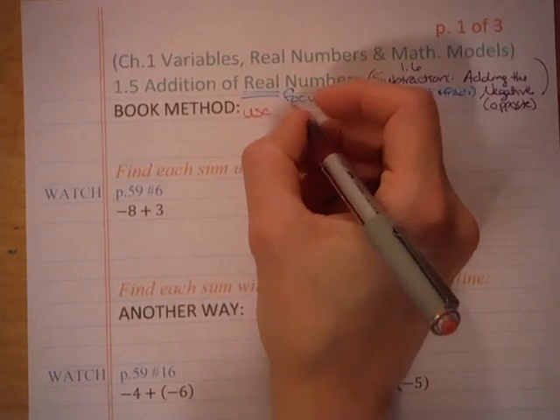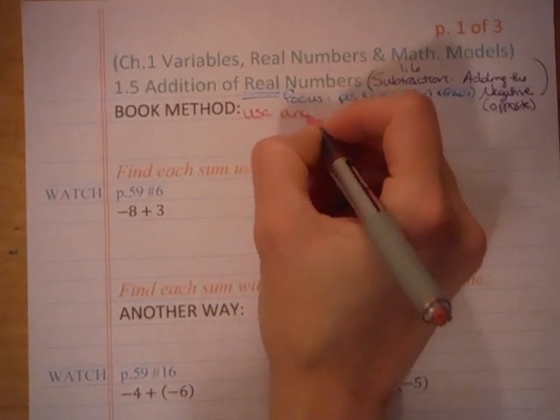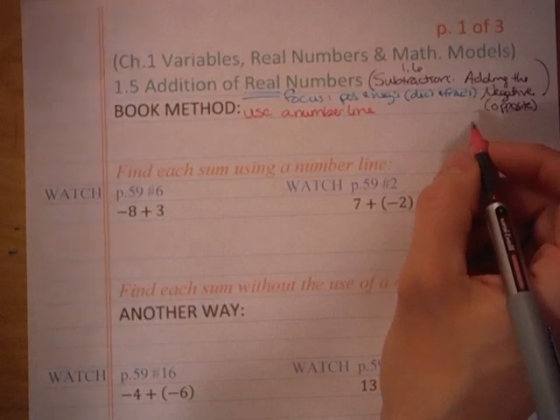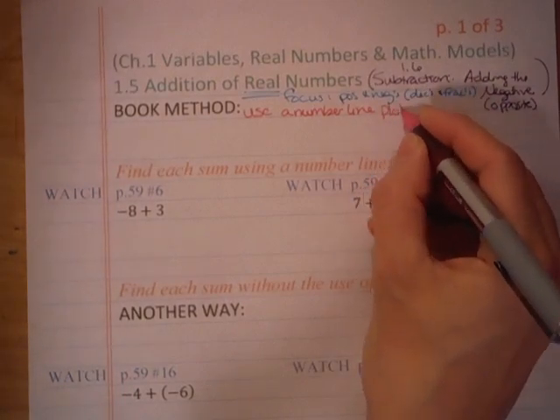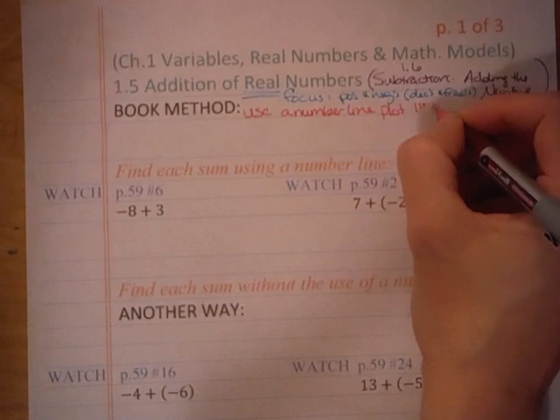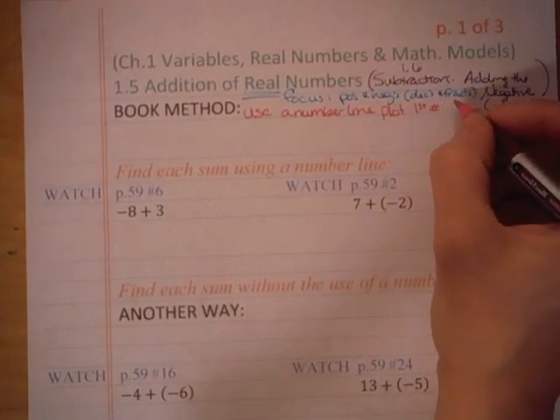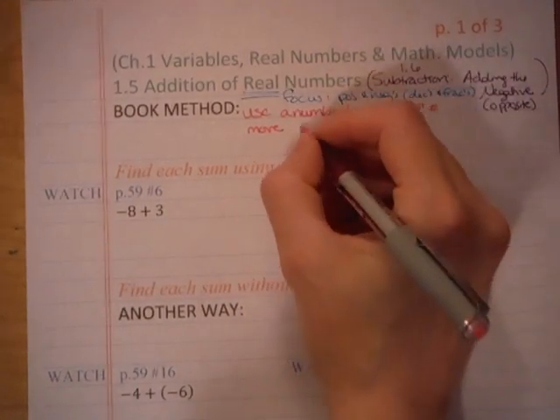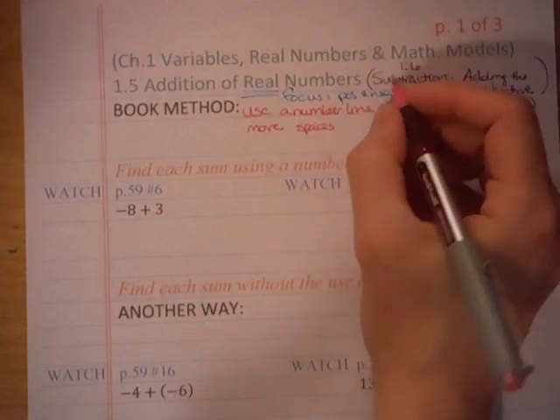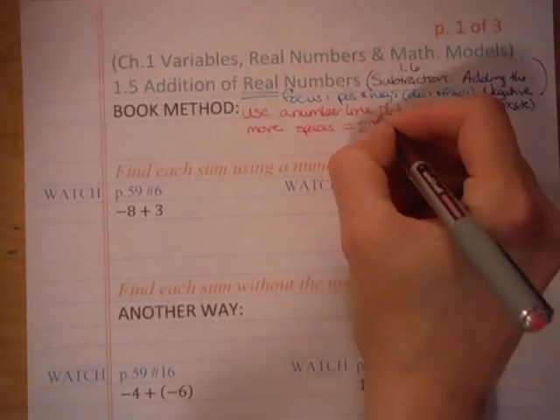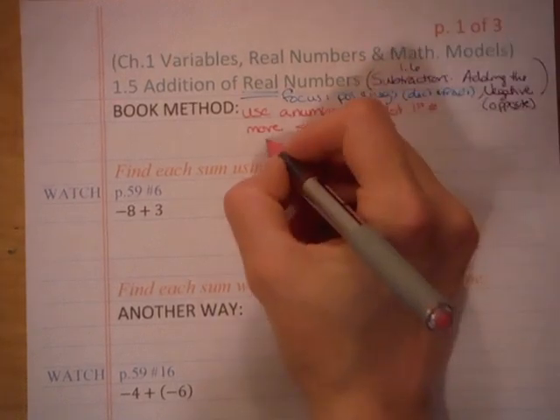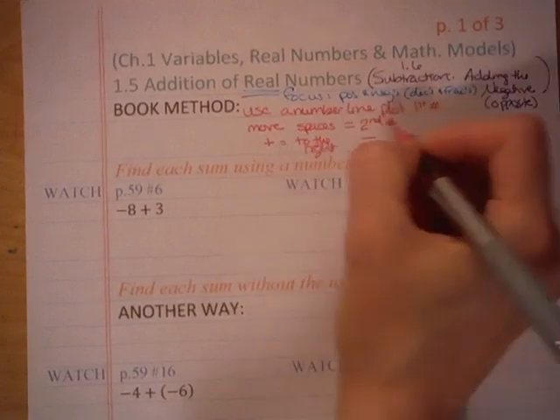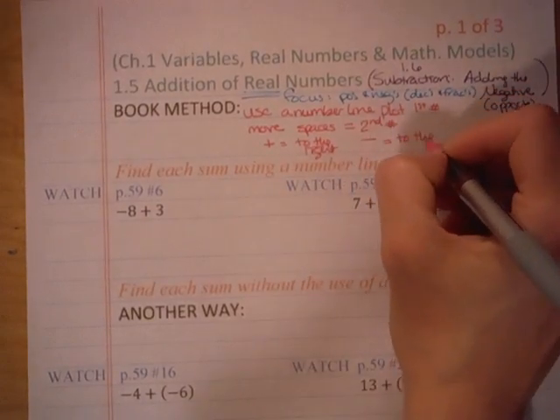So the book method that they first present is to use a number line, or once you get real comfortable with it, you would visualize a number line in your head. And you would plot the first number that's given to you, the one that's on the left of your two things that you're adding. And then you would move the amount of spaces away from that first number that's equal to the second number that you're given. And if it's positive, you would move to the right. If that number is negative, you would move to the left from that first number.